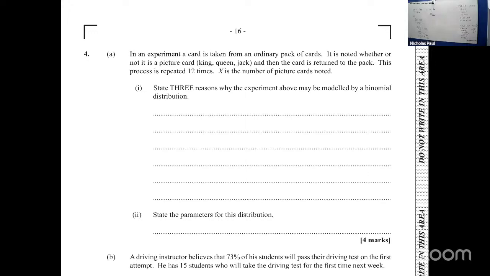The 3 reasons why the experiment above may be modeled by a binomial. Right here, it either is a picture card or not. So a success is a picture card, failure is a non-picture card.